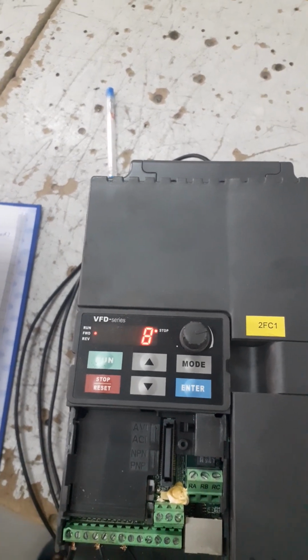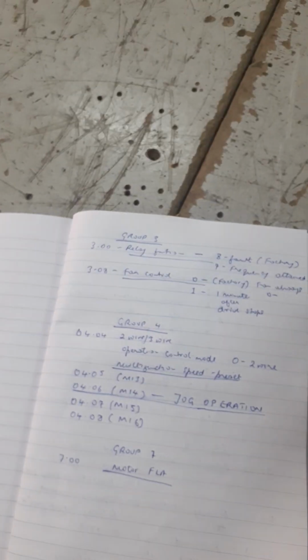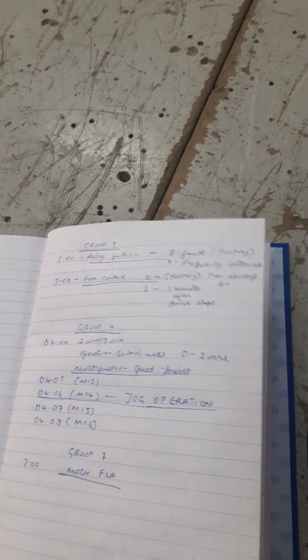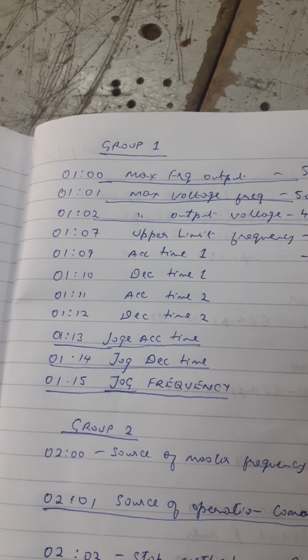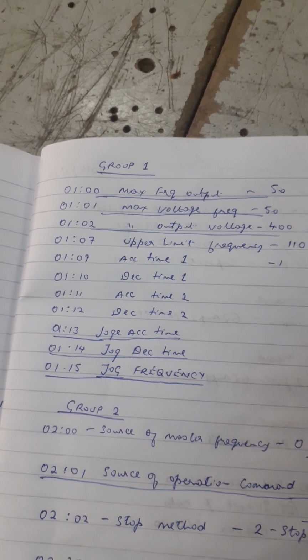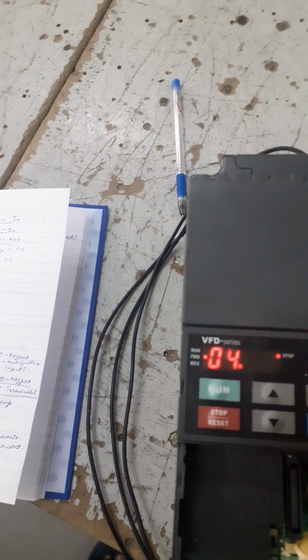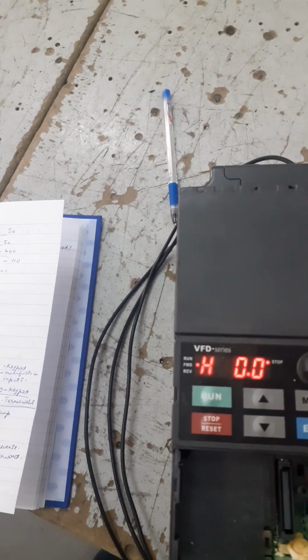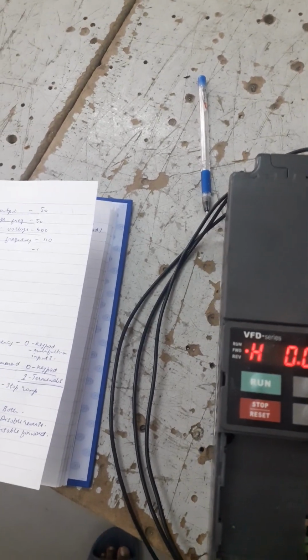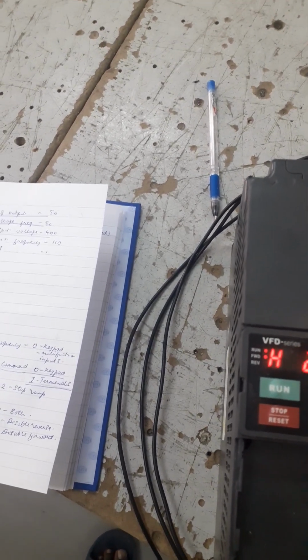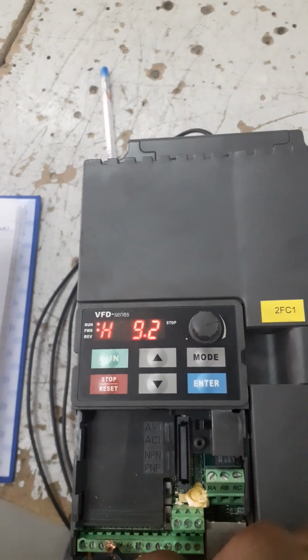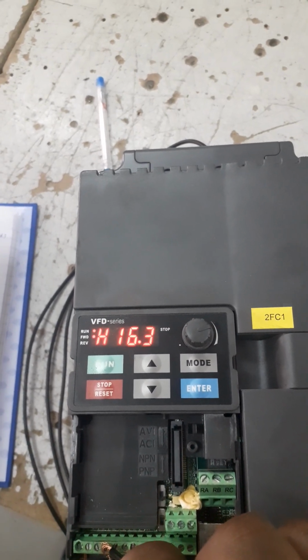So my jog I have selected for MI4 at 04.06. And where do I change my speed? Like I have said, you go 01.15. You can change the speed. And now my speed here is 47. It's ramping up until 47.